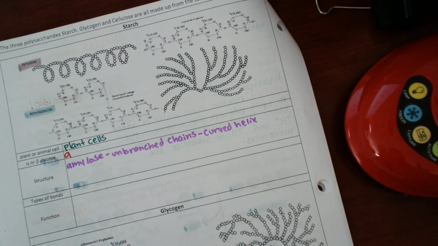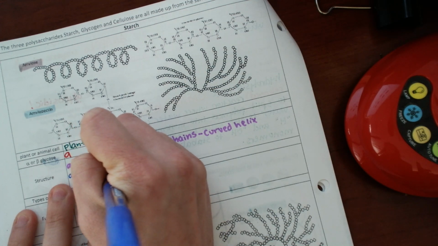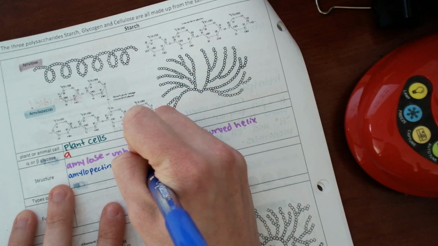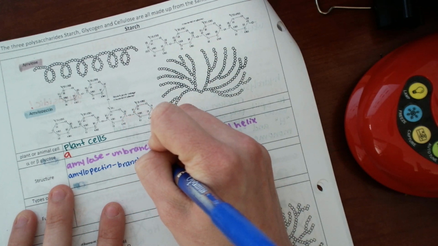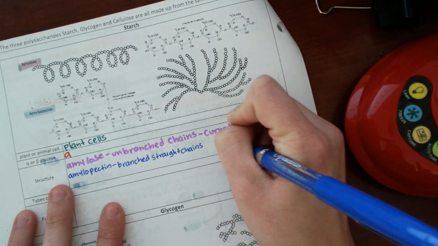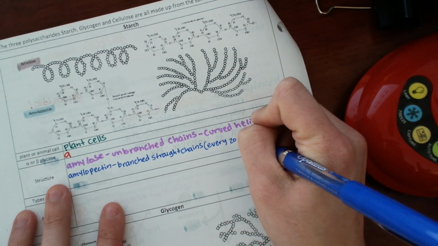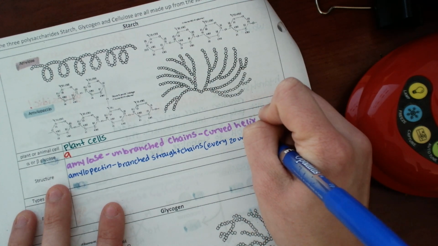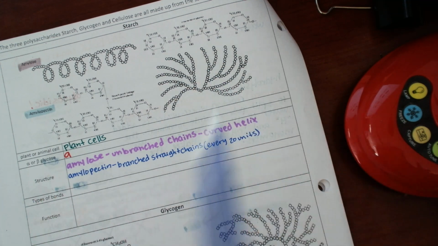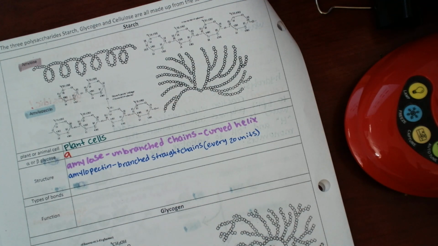For amylopectin, it has branched chains, branched straight chains, that branch off about every 20 monomers or units. So about every 20 glucoses, it's going to branch. And remember, like all of these big polymers are all just glucose.